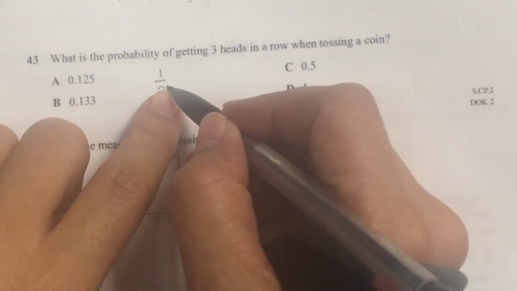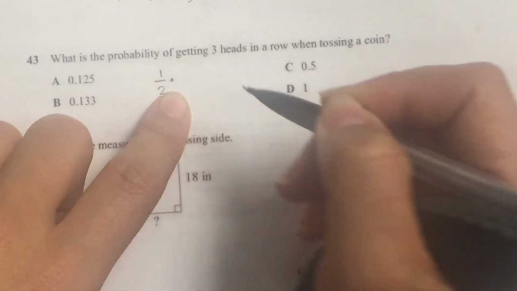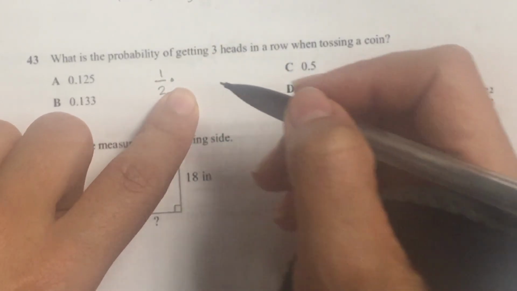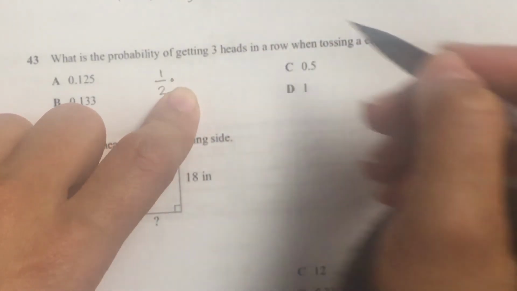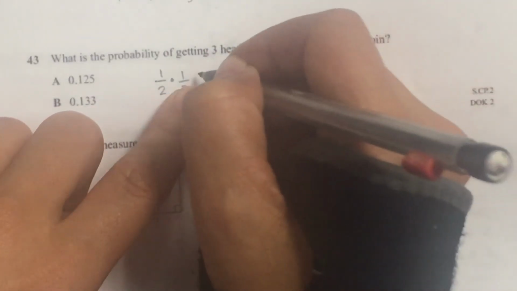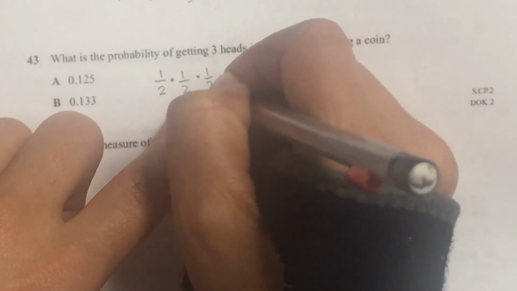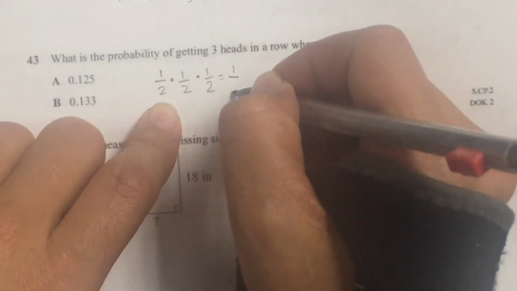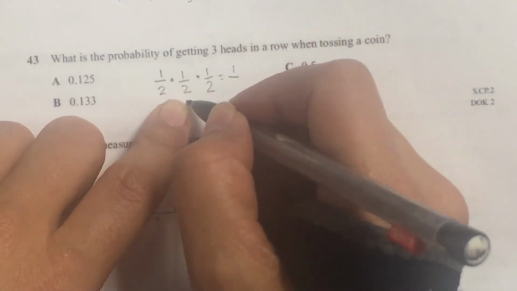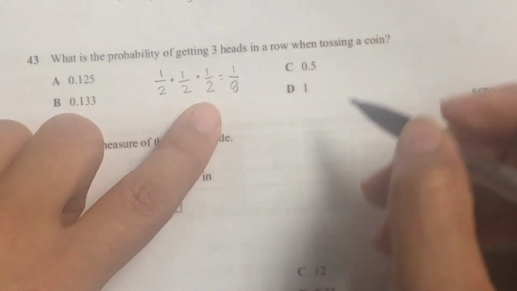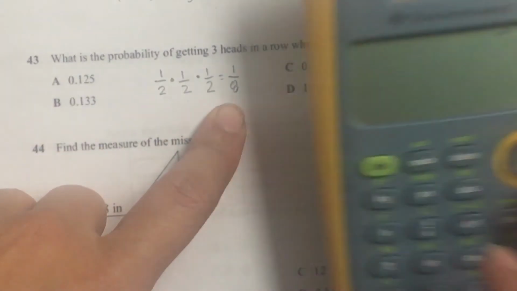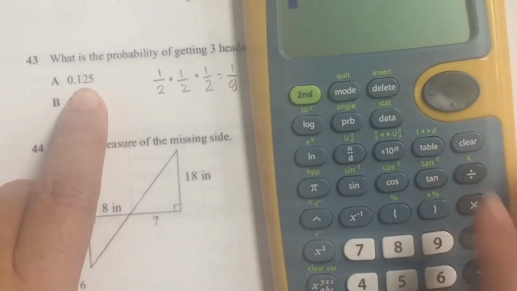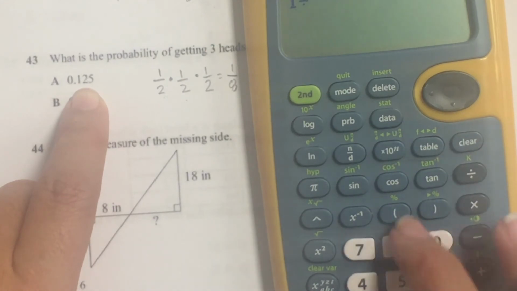So I want a head on the first one and, not or, so and is multiplication. I want another head. Probability of getting another head is still going to be 1 head out of 2 possible outcomes. And then I want it a third time, so 1 out of 2. Multiply all that. You can put in the calculator. You can just multiply the numerators, which is 1, and multiply denominators. So 2 times 2 is 4, times 2 is 8. They want it in decimal, so it's 0.125, but you could just check in the calculator. 1 divided by 8.